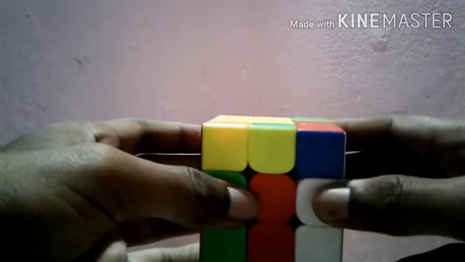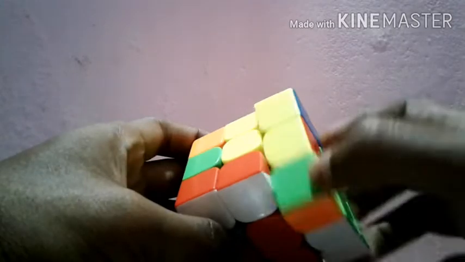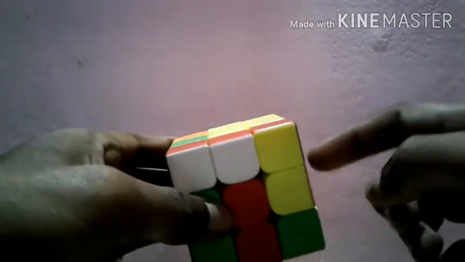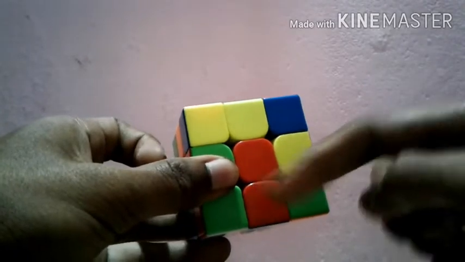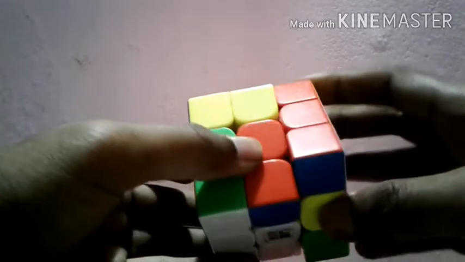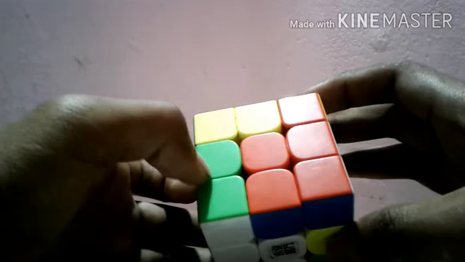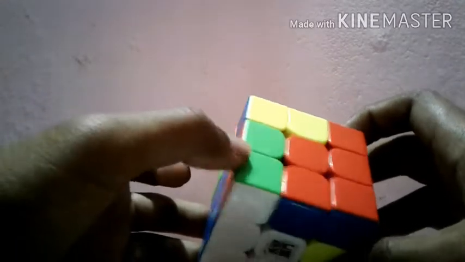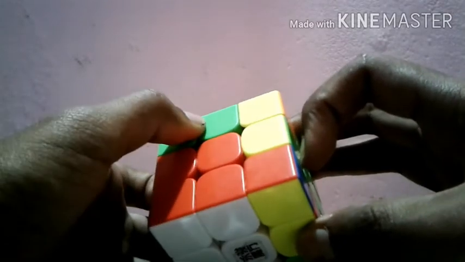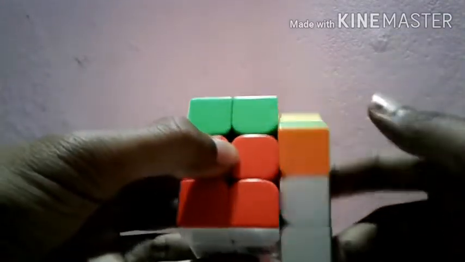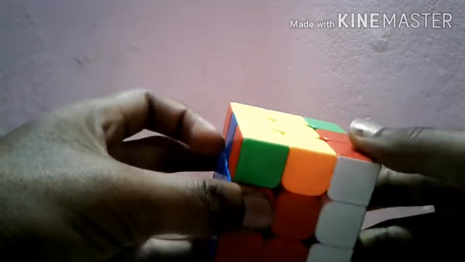You take it out, you reset this, you bring it back to where it was, then you match it. Then you have to fix this pair which is on your left side, so you do an F prime to bring it on the top. Now you have to bring it over here, so you do an R2, then a U prime, then an R prime. Great.